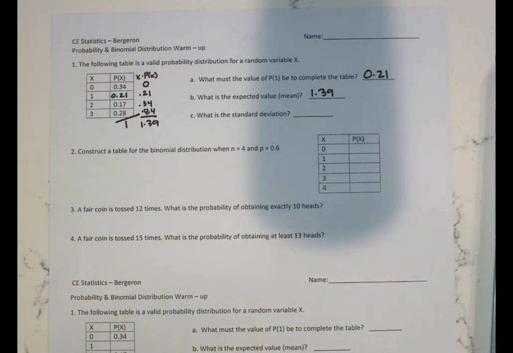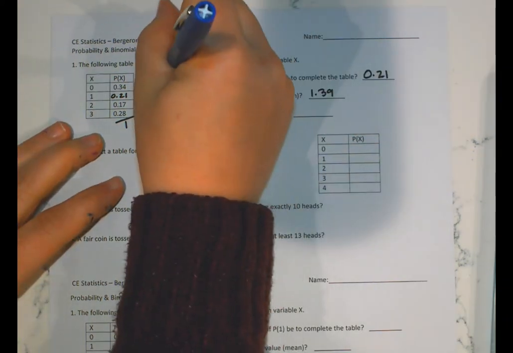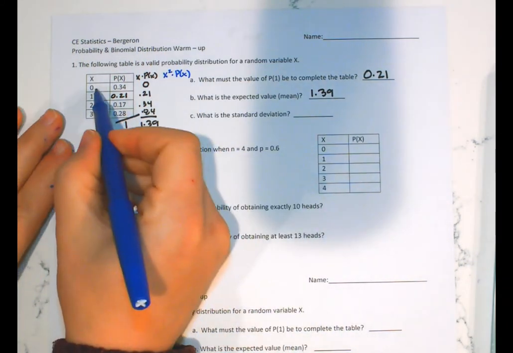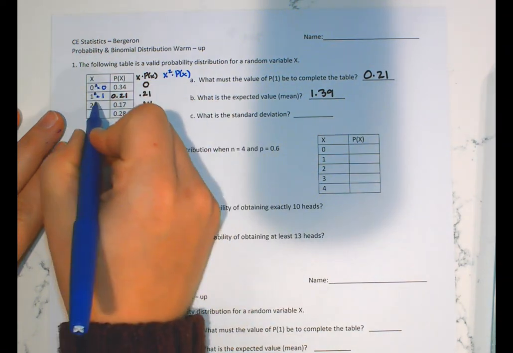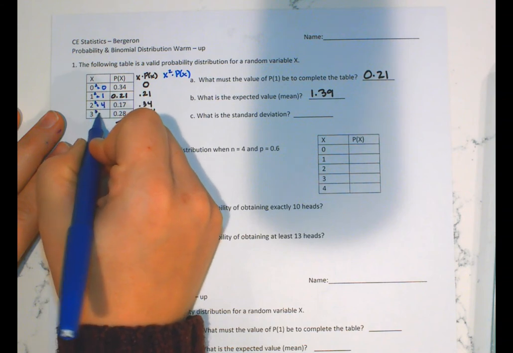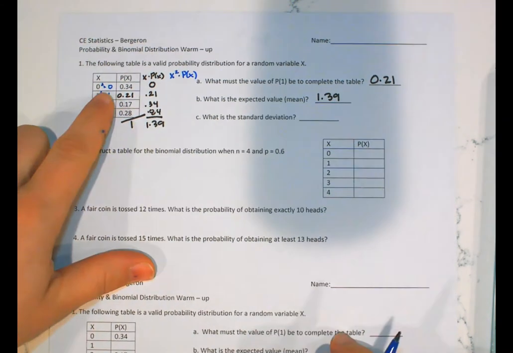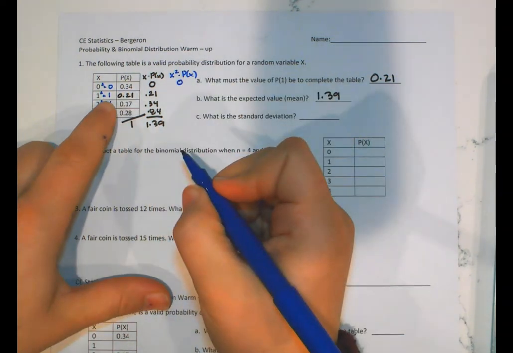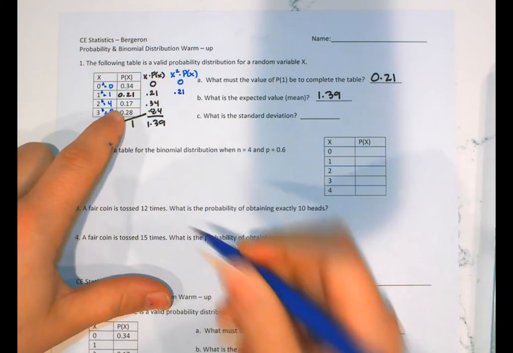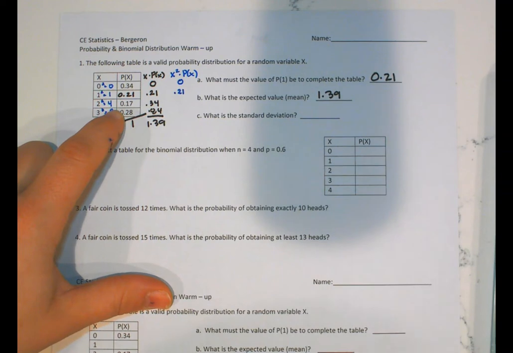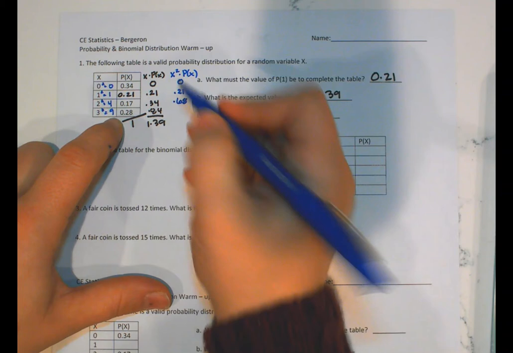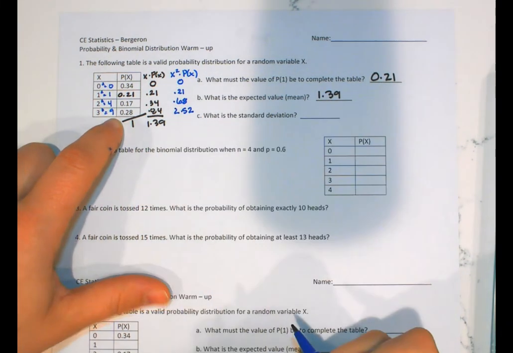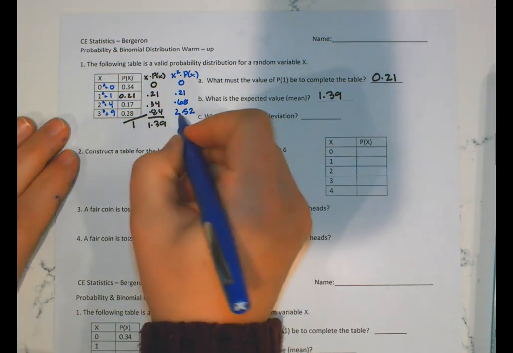So for our standard deviation, there's a couple more steps to it. We're going to start by multiplying our x squared times p of x. So we'll square all of these values and then multiply them. So 0 squared is just 0, 1 squared is 1, 2 squared is 4, 3 squared is 9. So I'm going to multiply 0 times 0.34 is still 0, 1 times 0.21 is still 0.21, 4 times 0.17 would give me 0.68, and 9 times 0.28 would give me 2.52. So I multiplied my x squared times p of x. I'm going to add these values up again.